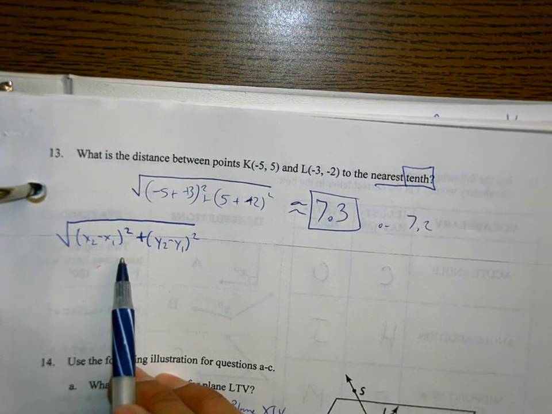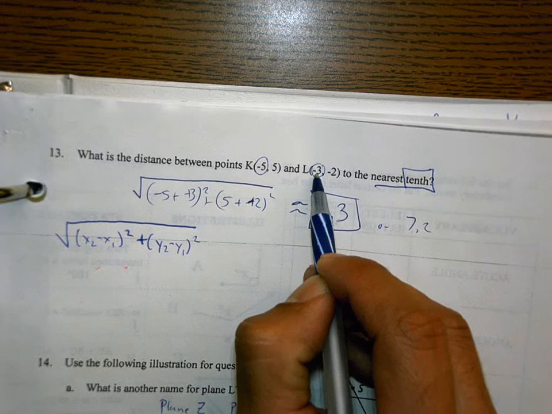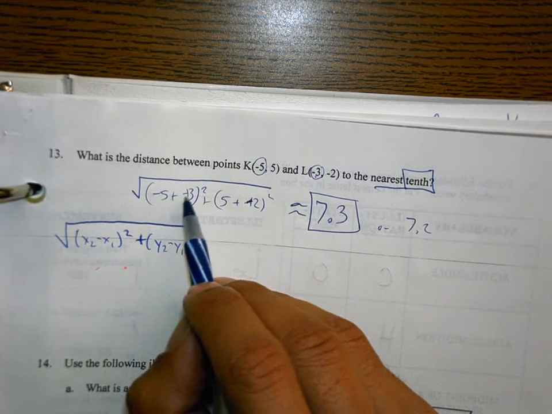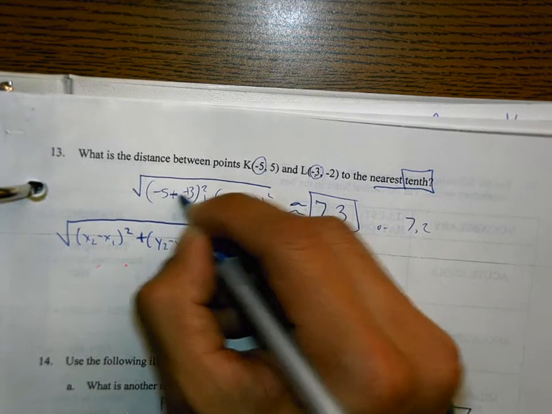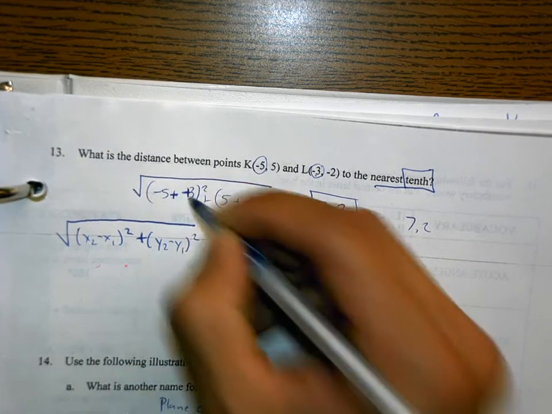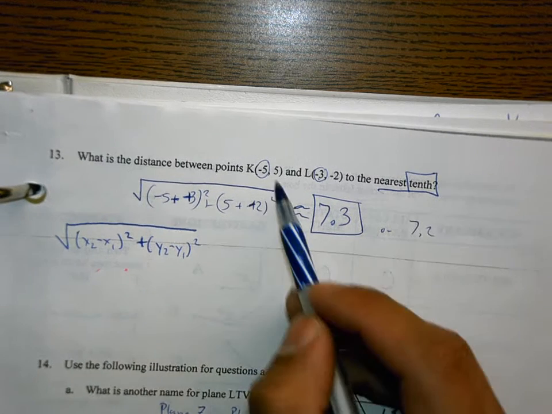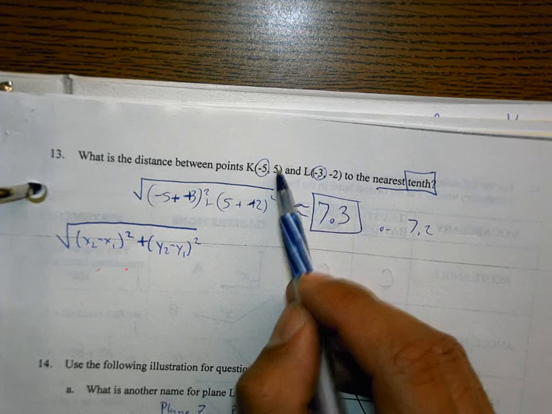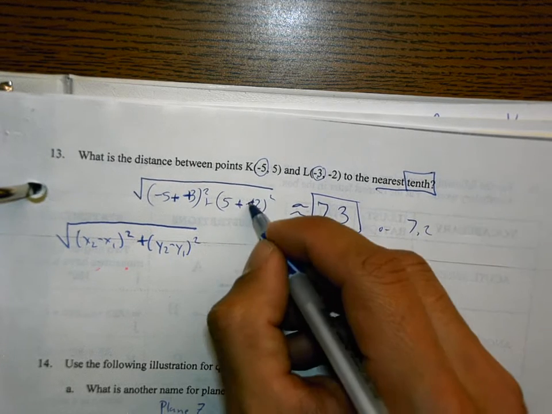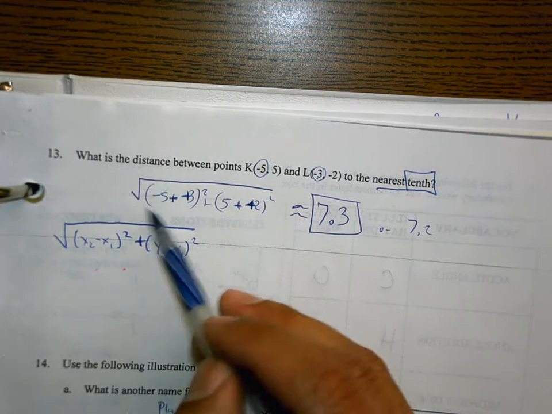So what we do is we take this X and we subtract that negative 3. The hard part for a lot of you is that when you subtract a negative 3, you are actually doing the opposite of subtraction. You are adding the opposite. Don't forget to change those signs when you plug it into your calculator. And when you subtract your Y's, 5 minus a negative 2, you're doing the opposite of subtracting. You turn those into positives. Let your calculator do the work.